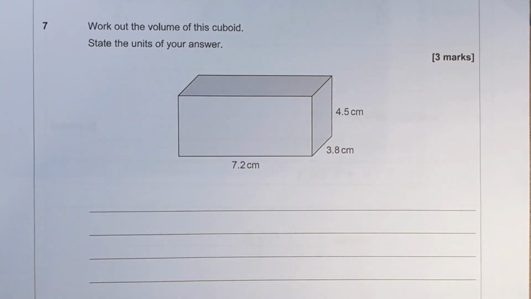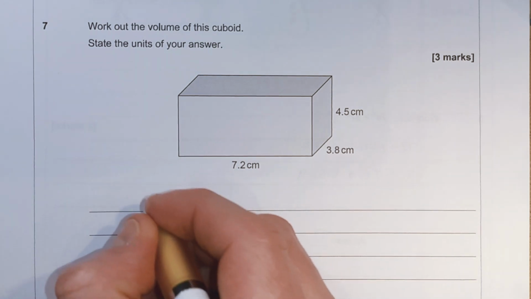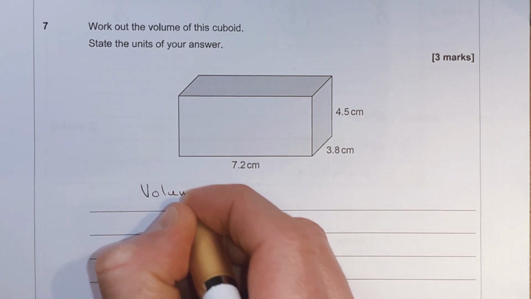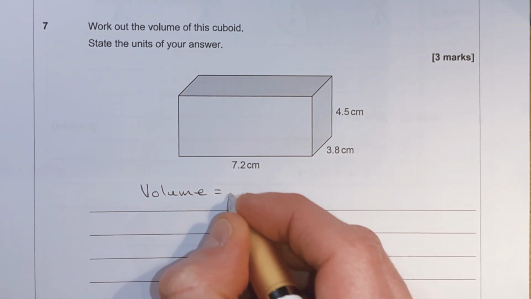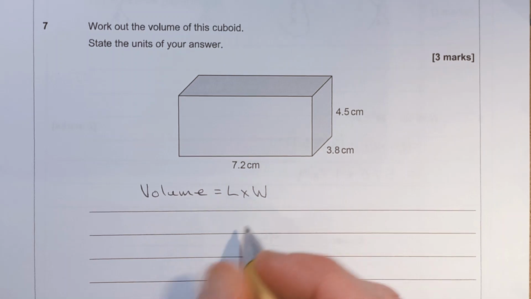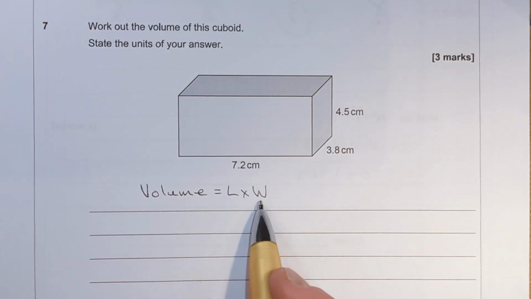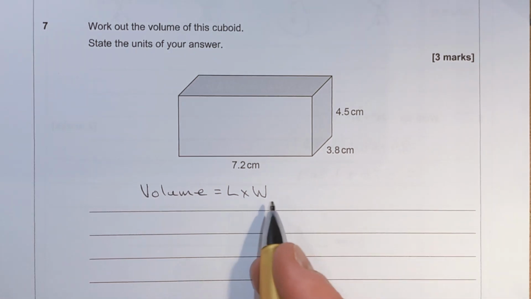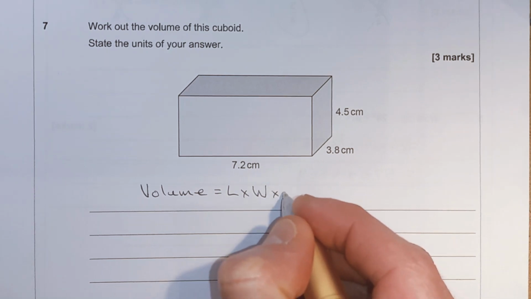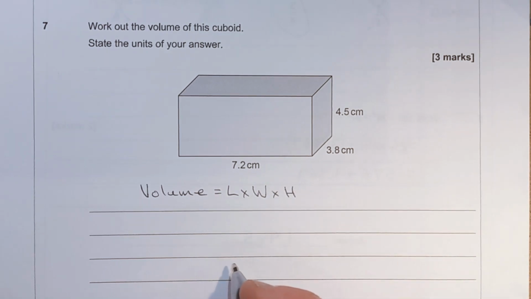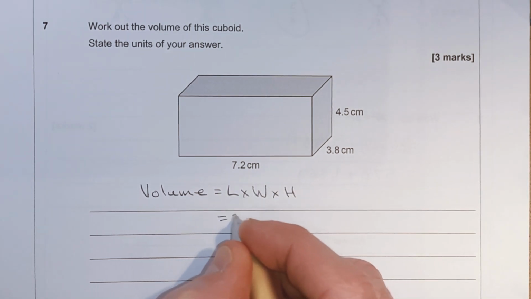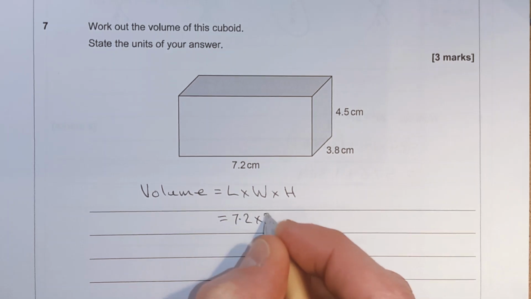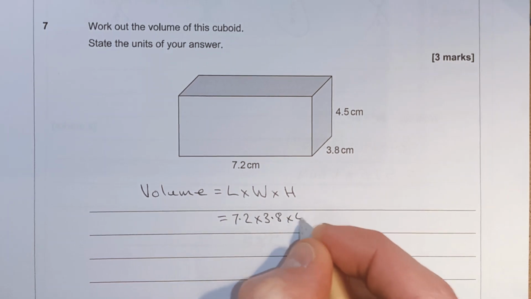Question 7. Work out the volume of this cuboid. State the units of your answer. Well, the volume is the length times the width. Or if we just stop there, that would be the area. To make it the volume, we also need to multiply it by the height. So it's going to be 7.2 times 3.8 times 4.5.